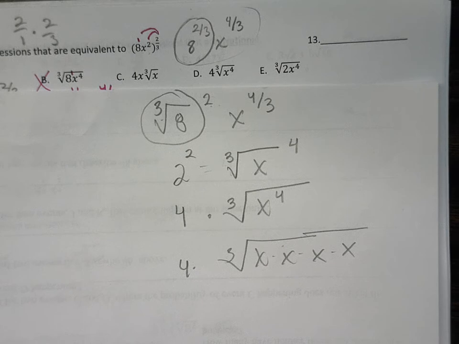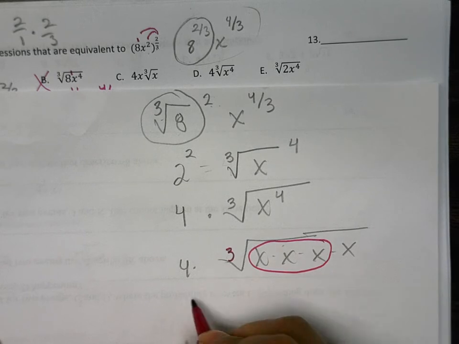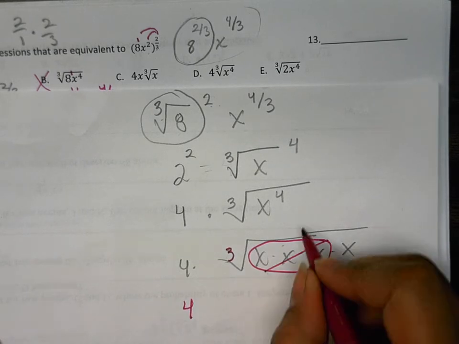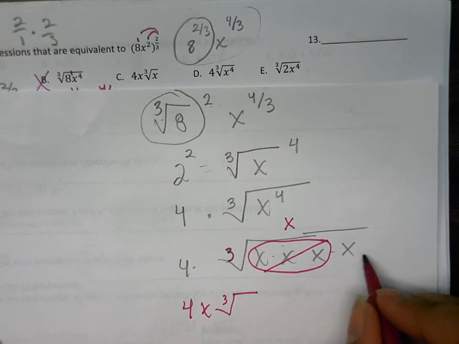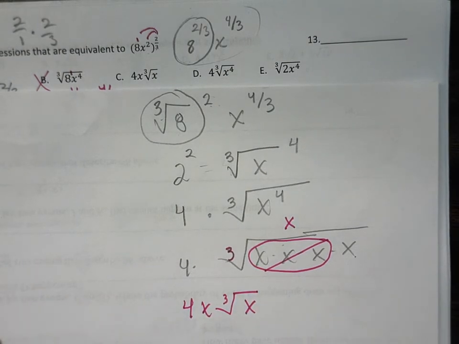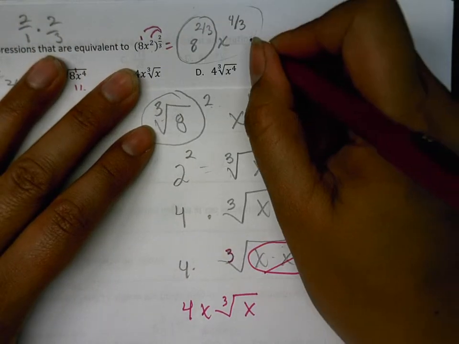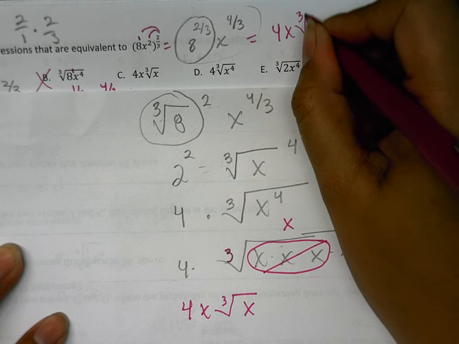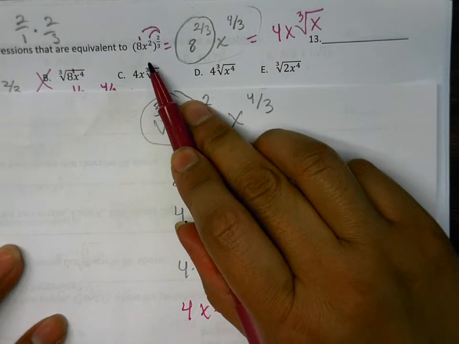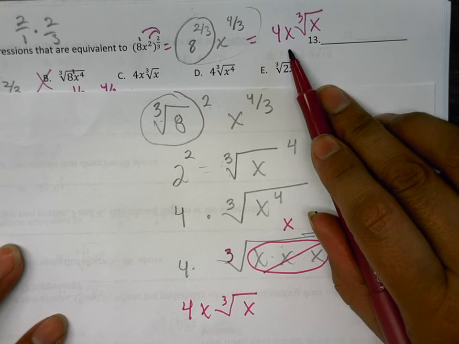What do I circle in, twos or threes? 3. The cube root tells me to circle in chunks of 3. So 4 stays 4. What's coming out? 3. X. And then the cube root of what's staying in? X. Okay. So what I did is I just found another way to write this as 4x cube root x. So it can be written this way. It can be written this way. And this is equivalent to 4 cube root x.